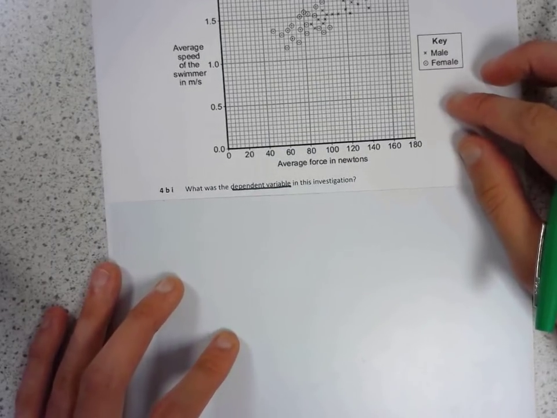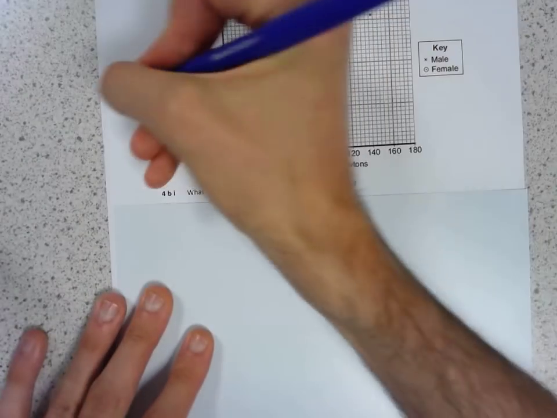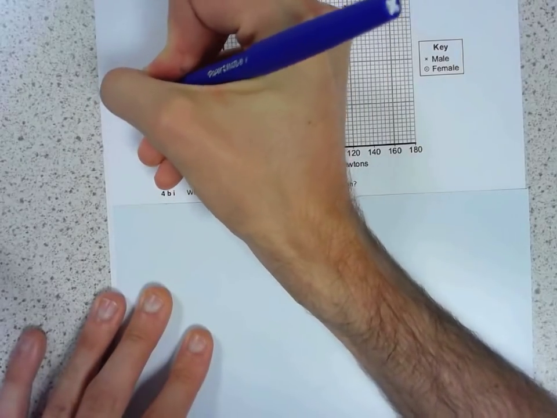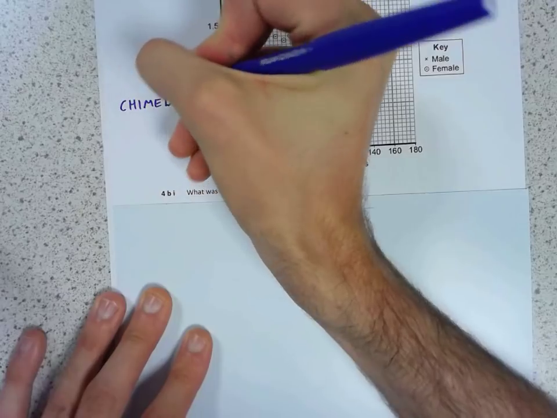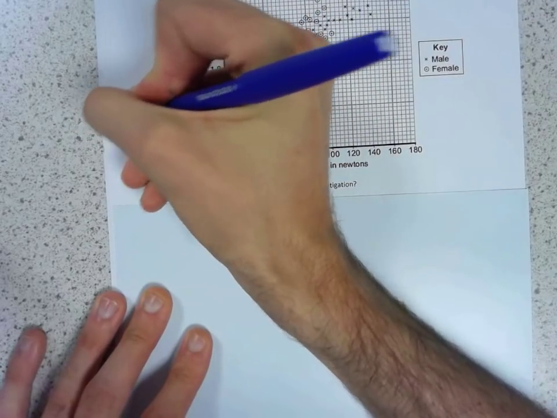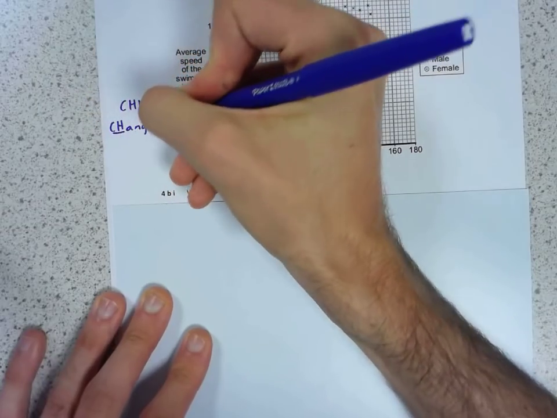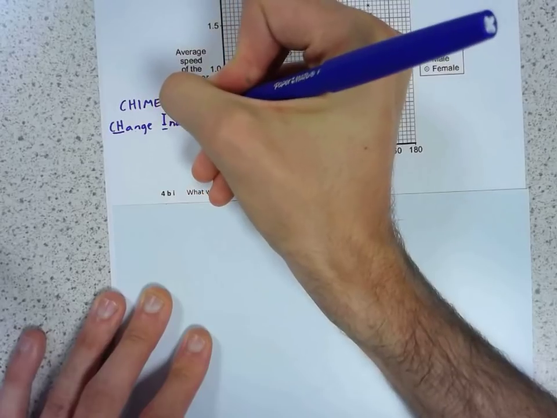4bi. What was the dependent variable in this investigation? Remember, whenever you get a question about independent or dependent variables, you can remember the CHIMED mnemonic. So that stands for CH, change, I, the independent.